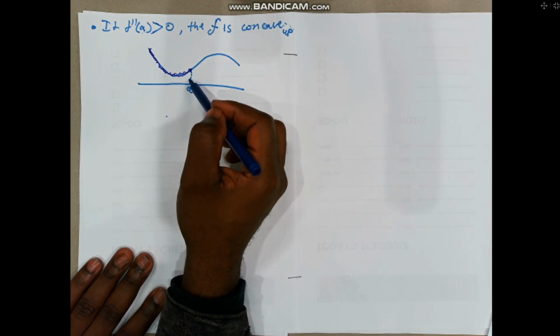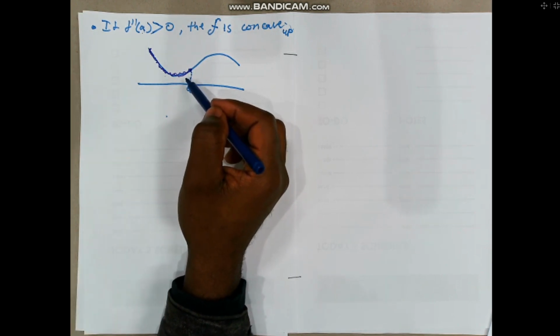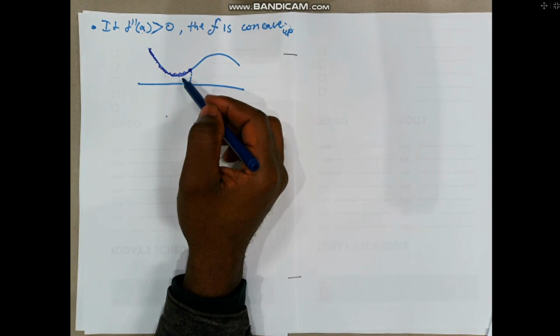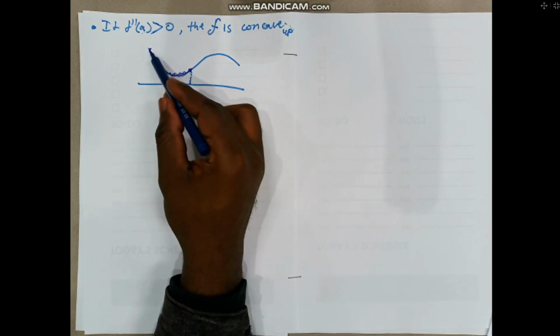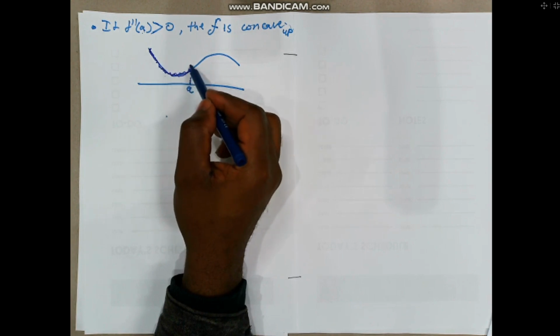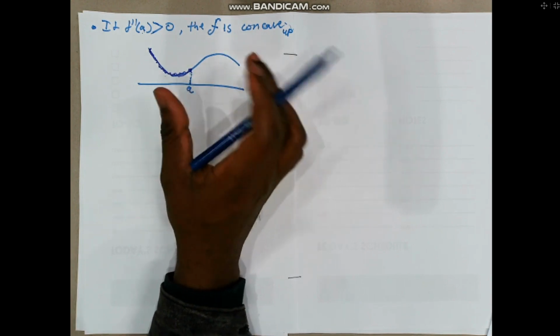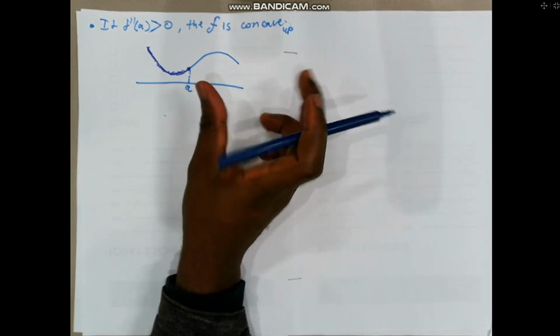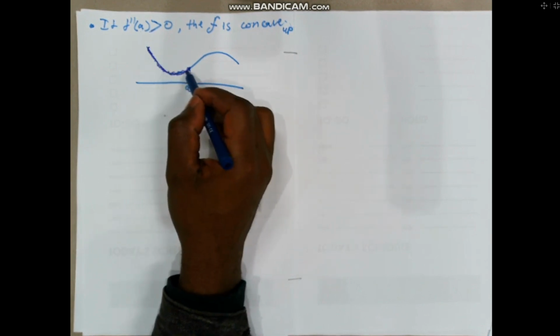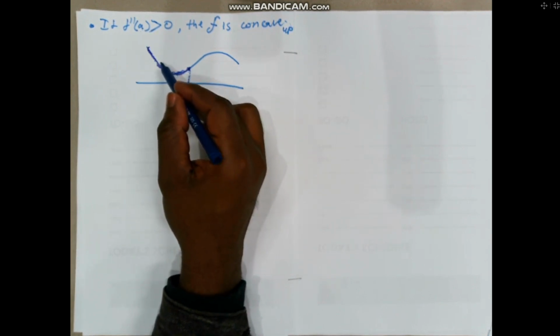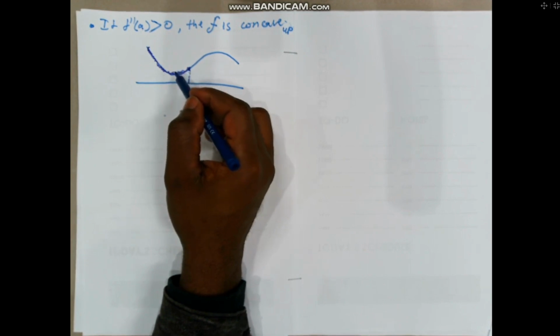I'm still going to explain the second derivative in terms of the inflection point. But here I hope you see the shape, a little bit concave up, curving up like this. So from here, the shape is concave up.